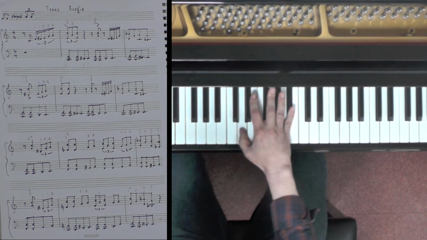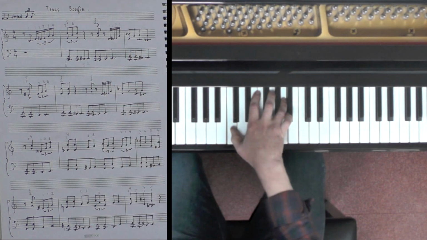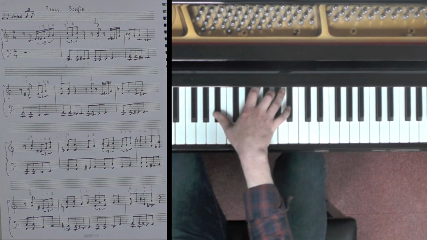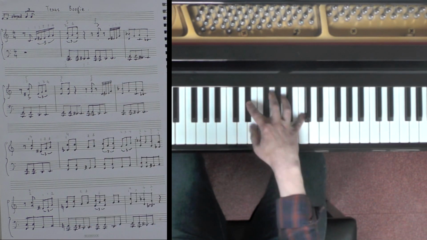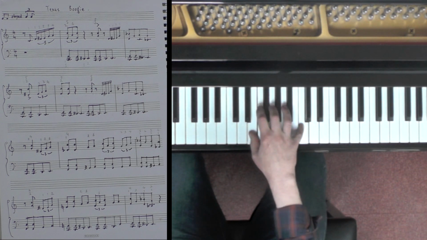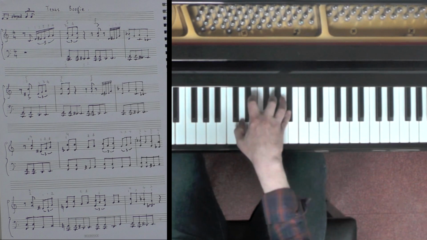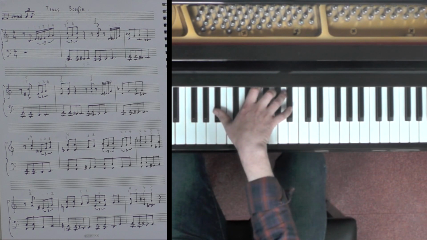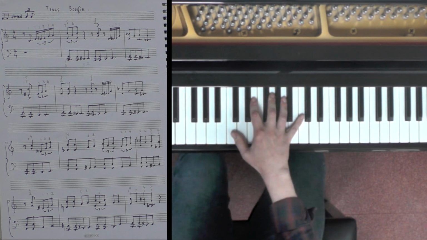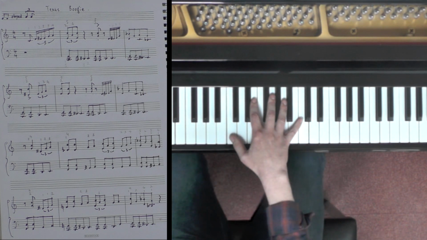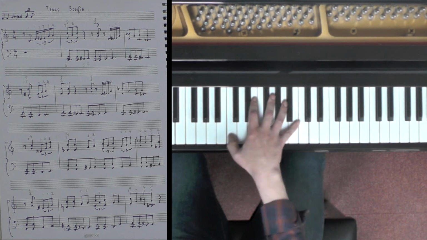Use these fingers. 1 and 5, 1 and 4, 1 and 3. Then we're back. Same run. So that's the C shape. Let's do it again. 1, 2, 3.